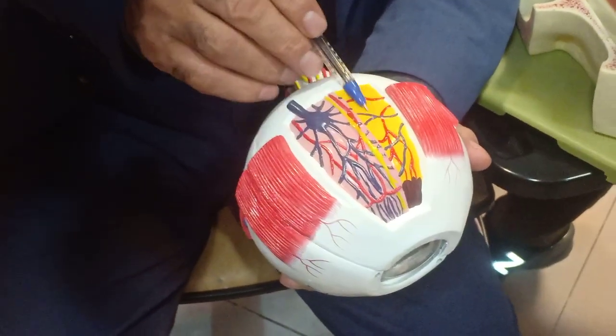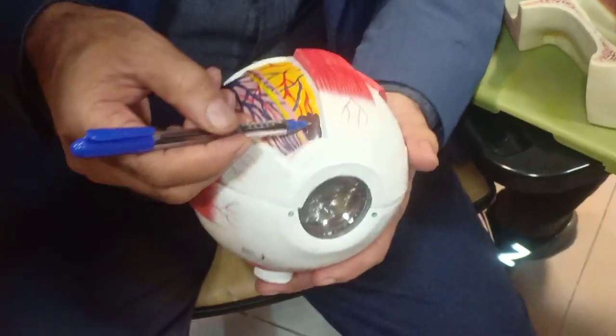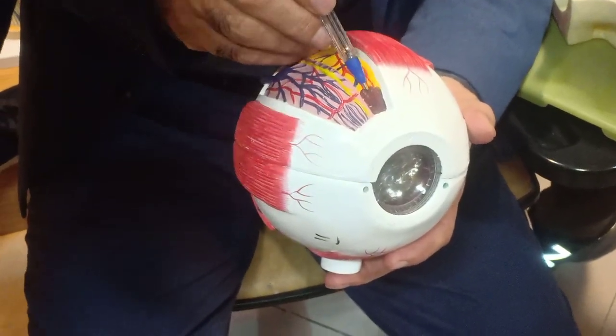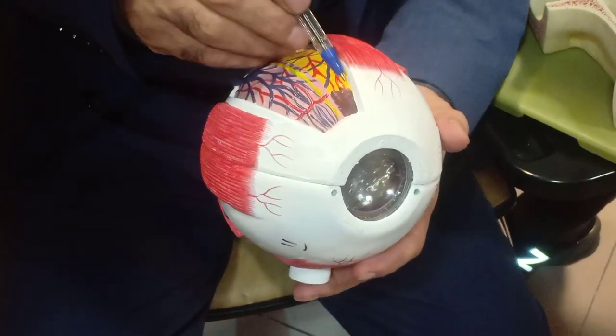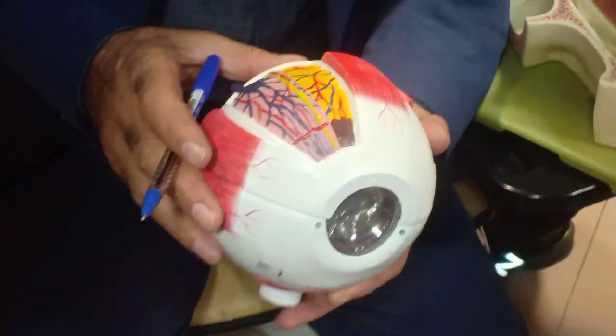Retina, this part, the optic part, and this part, the non-optic part. Between the optic part and the non-optic part is this part, the ora serrata. Okay, ora serrata.